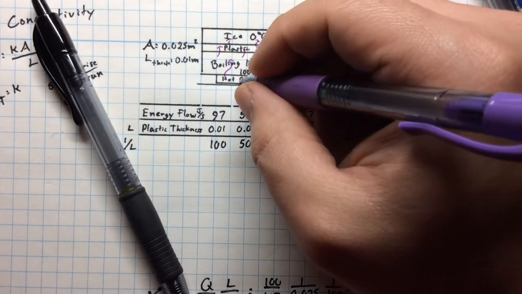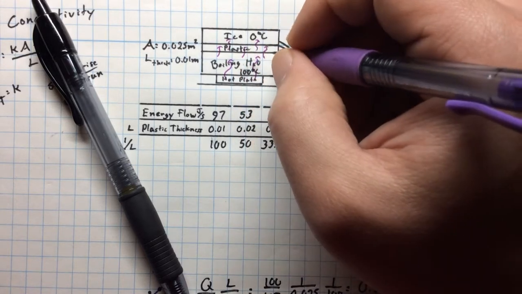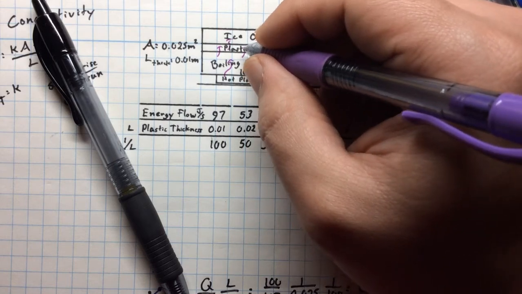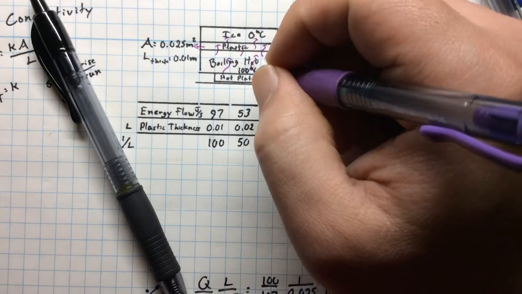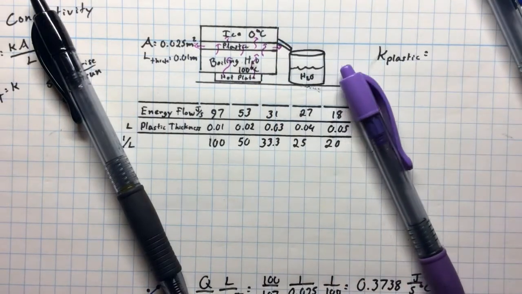The heat's not just going to go from here to there to there to there. The heat would actually go from here to the plastic, and the plastic could lose some amount of heat to the surroundings. And so the heat that the ice would get would not be the same amount of heat that was inputted from the hot plate to the boiling water. Plus the boiling water is boiling, so you're going to have that phase change energy too.